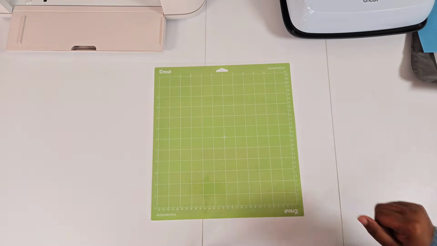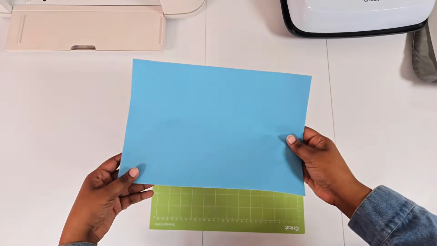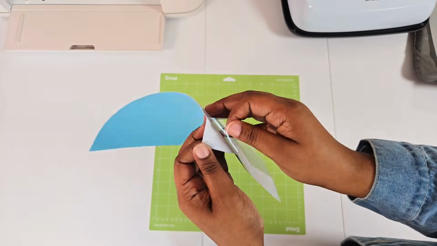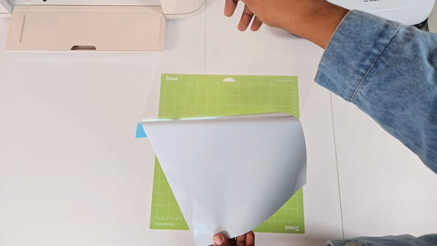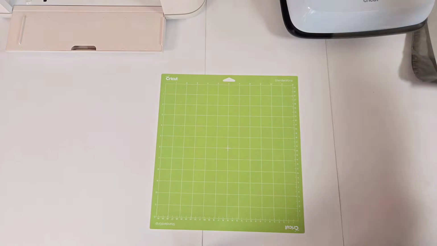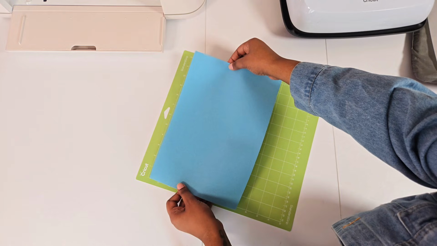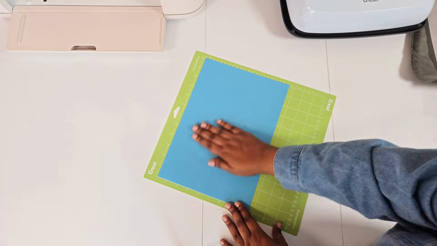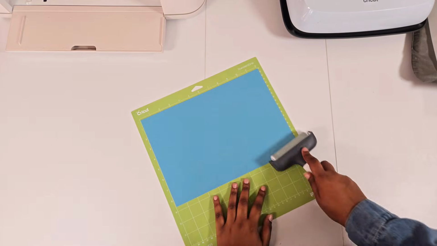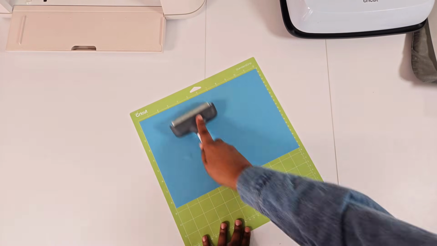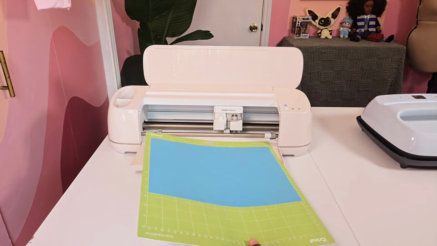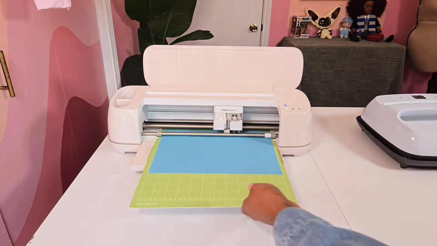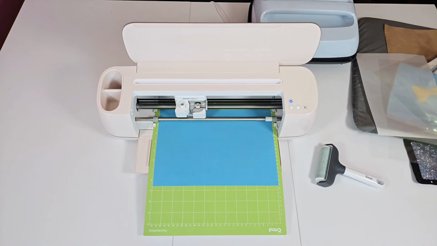To cut out these templates, I find it best to use a standard grip mat. You want to take your rhinestone flock and you want to peel off the backing to that. Now don't throw that backing away, put that to the side for later. When you're putting the flock onto your mat, be very careful because you don't want there to be any lumps or bumps in there. Luckily, you can easily peel it off and put it back on if that's the case, but I like to take a brayer and smooth it out just to make sure it's extra smooth. And after that, you just load your mat into your Cricut and you can start cutting.